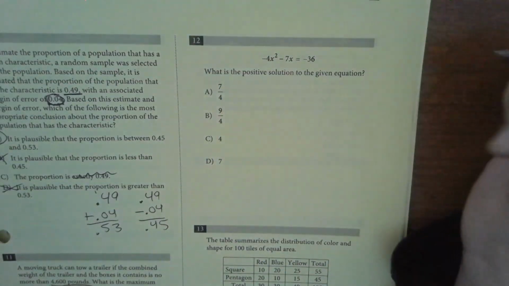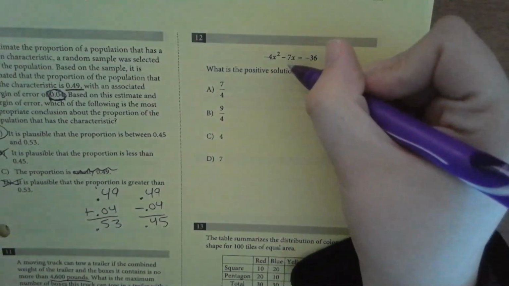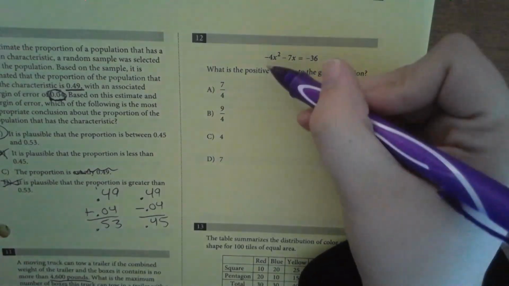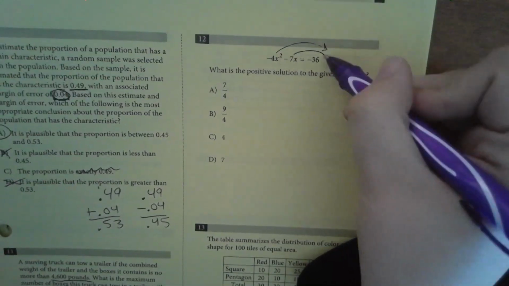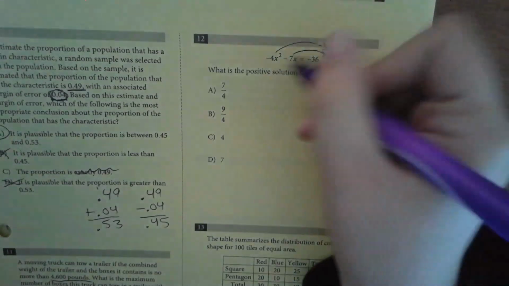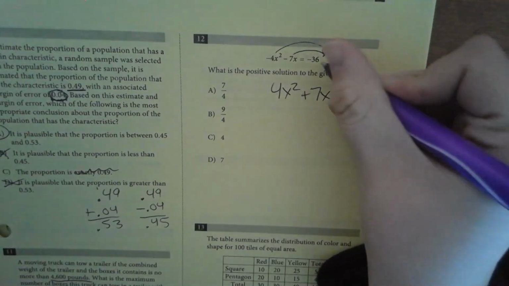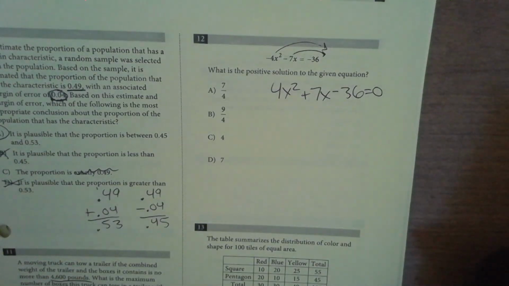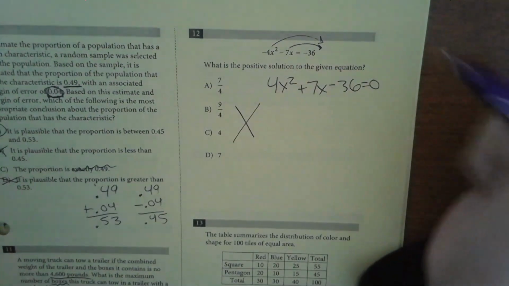What is the positive solution to the given equation? This is a quadratic. We like to solve quadratics by getting them equal to 0. And I prefer a positive leading coefficient, so I'm just going to move everything to the other side. That's going to be a positive 4x squared, a positive 7x, and still a negative 36 equals 0.